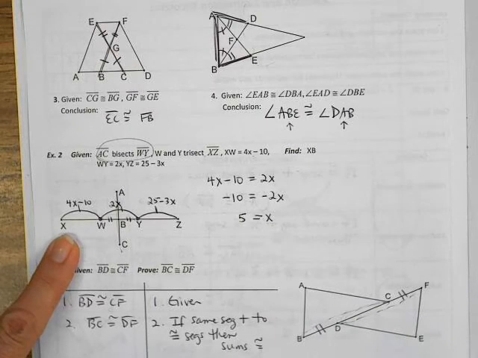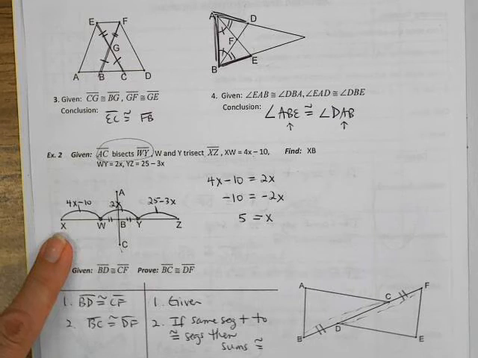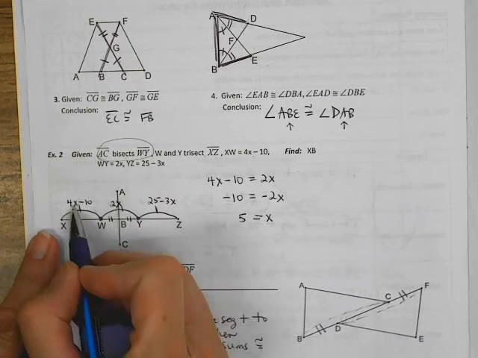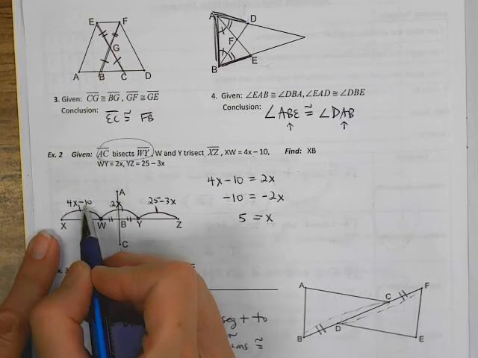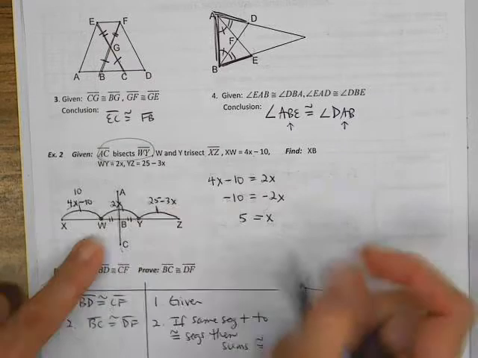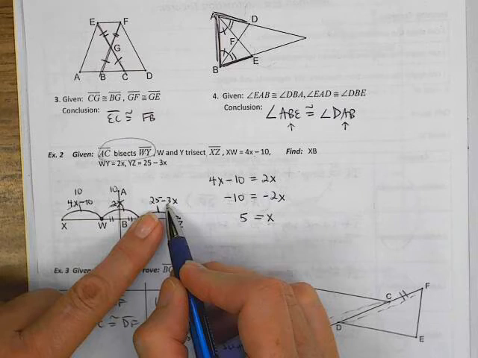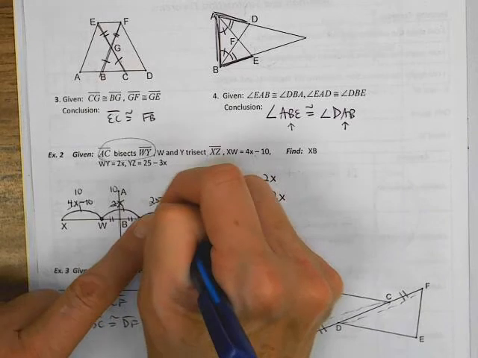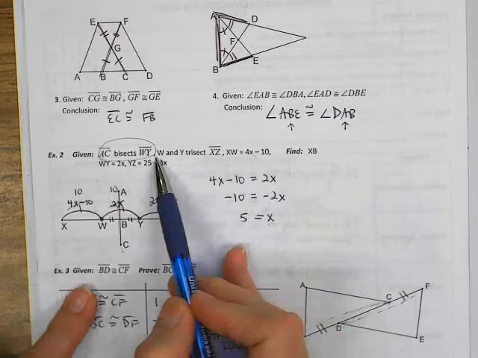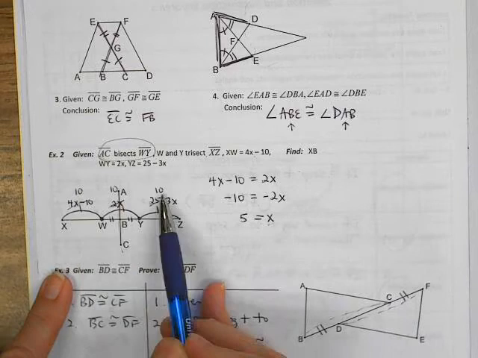So if I plug 5 in, I can get some lengths of segments right here. 5 times 4 is 20. 20 minus 10 is 10. 5 times 2 is 10. And 5 times 3 is 15. 25 minus 15 is 10, which we know to be true since it was trisected. They should all come out to be the same.